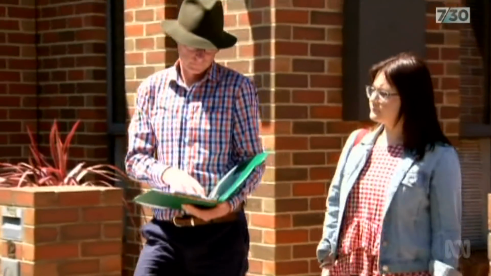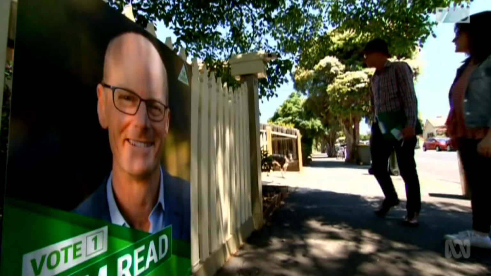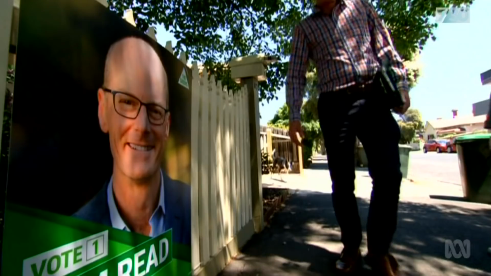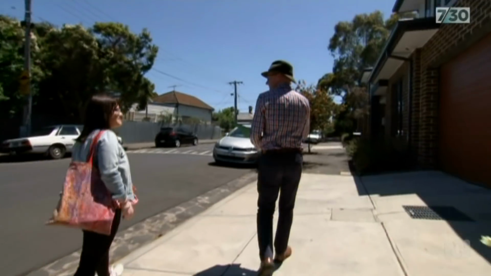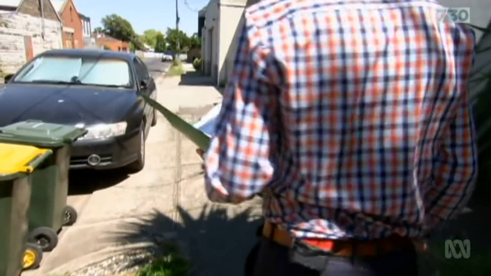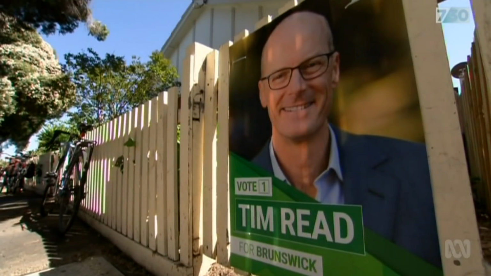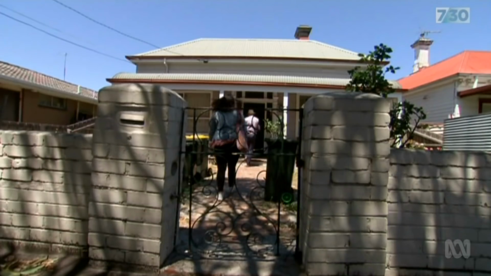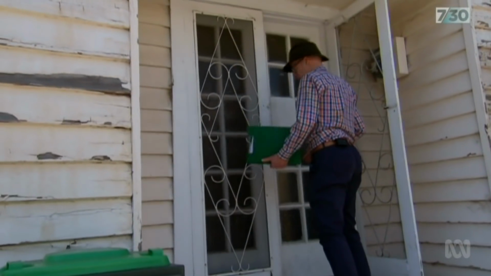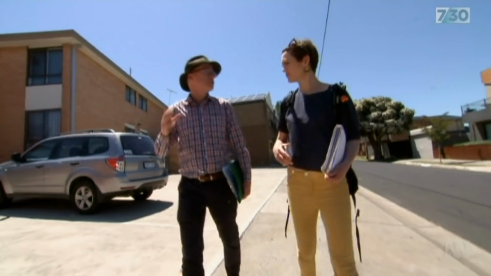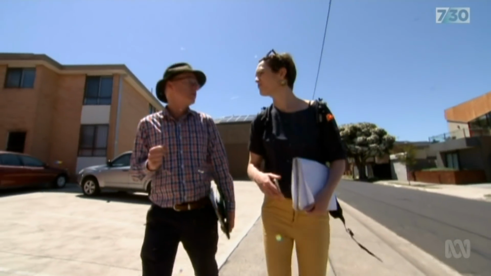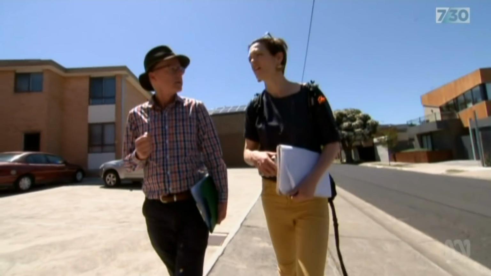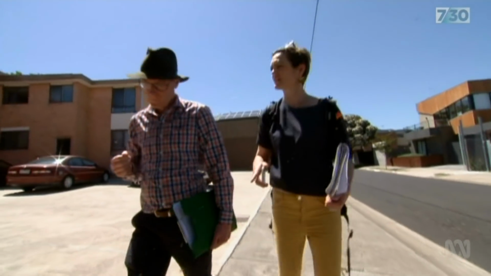It's Sunday morning and Greens candidate Tim Reed is pounding the streets in the Victorian state seat of Brunswick. So we're up to 12. In his hand is a walk list of all the voters he's targeting today to vote for him. So why numbers 8, 15, 7A? Why those numbers? So if you're not on the electoral roll, your house doesn't get door knocked. Right. And there are quite a lot of non-citizens in Brunswick. Right, okay. So you're just hitting electoral roll, basically? Yep.